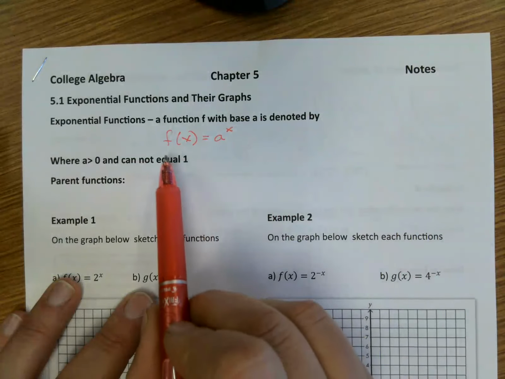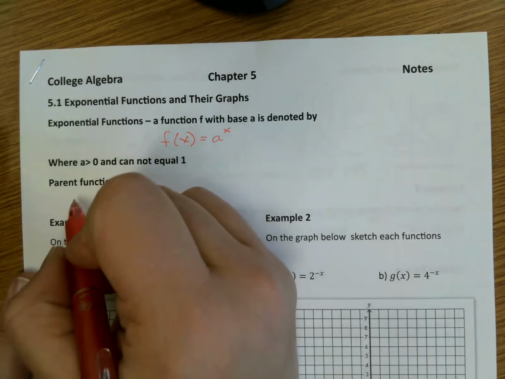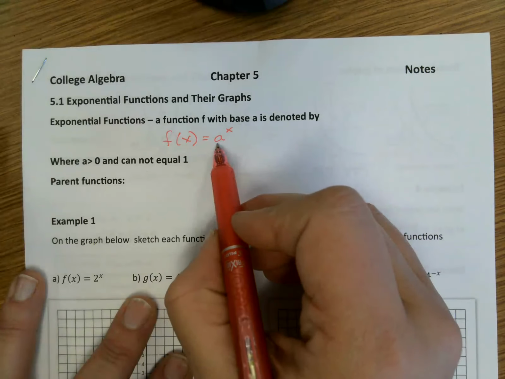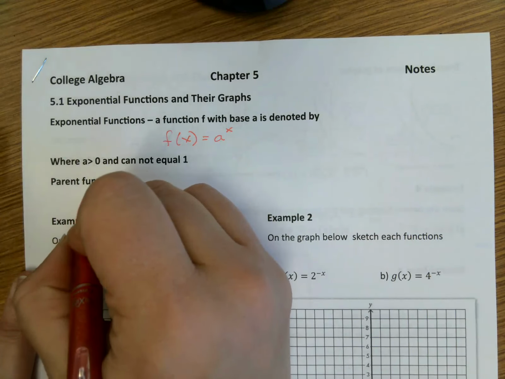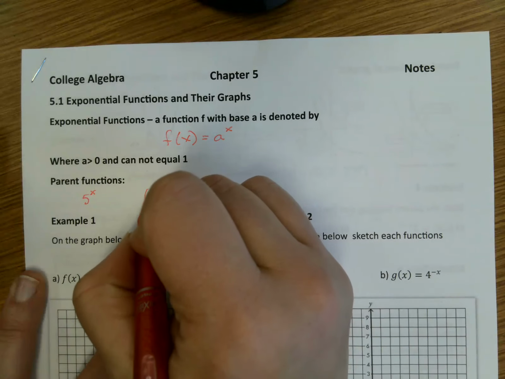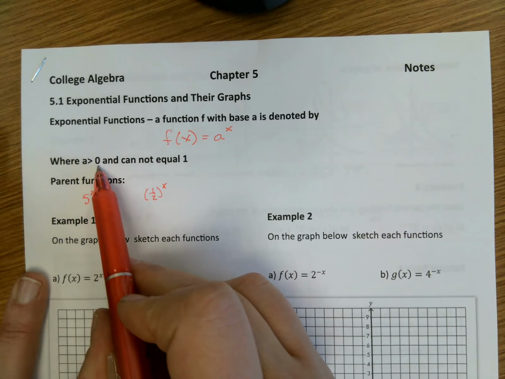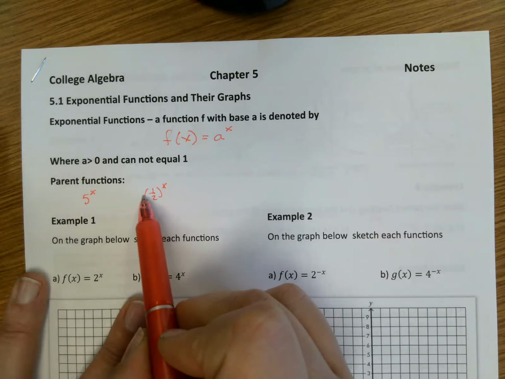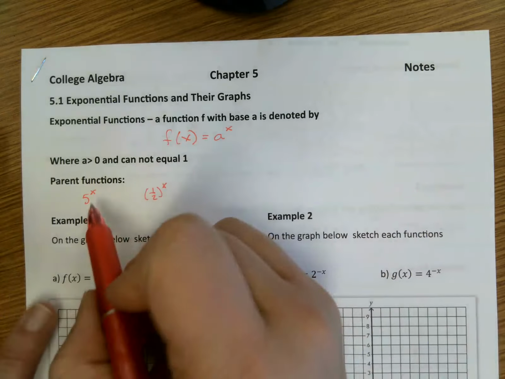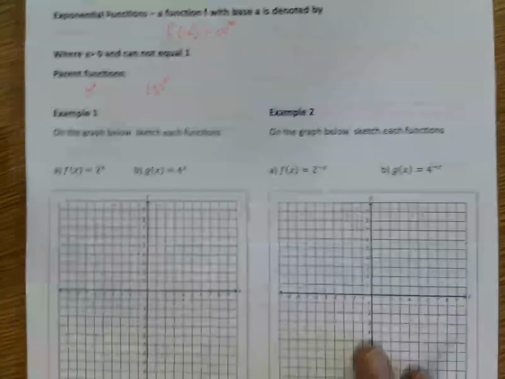This is where the parent function of every graph is going to look a little different. Different types of parent functions will always have a different base, but just one x. Like this would be a parent function with base 5. This would be a parent function with base 1/2. As long as a is greater than 0, because if this is negative, that's a transformation, and we'll get into what these two different graphs are.